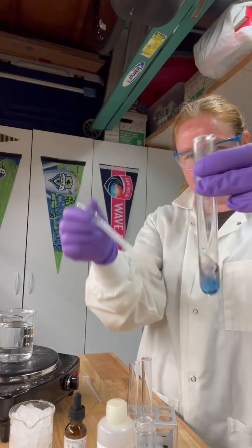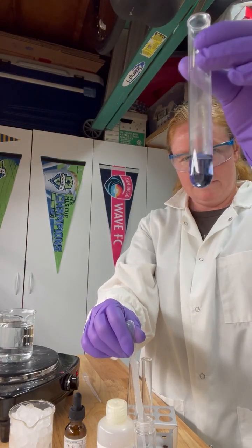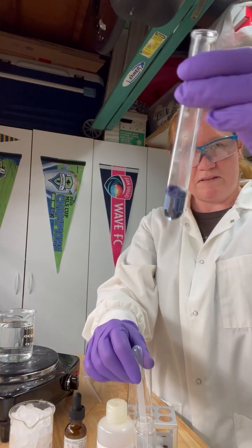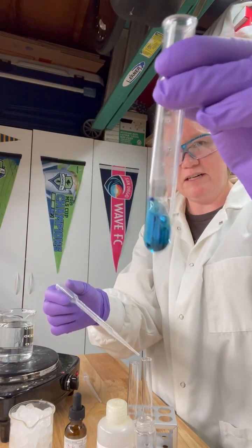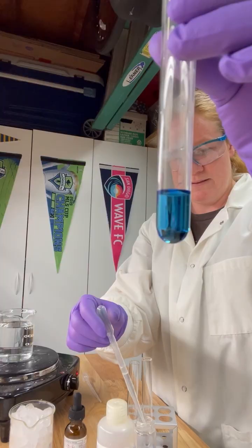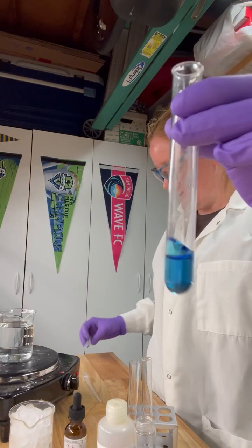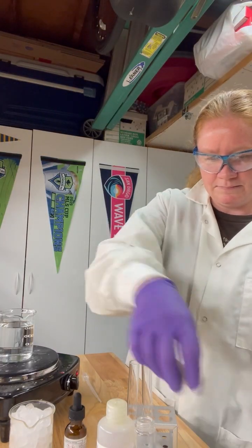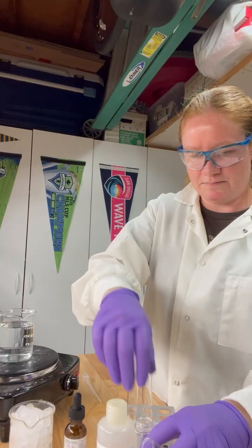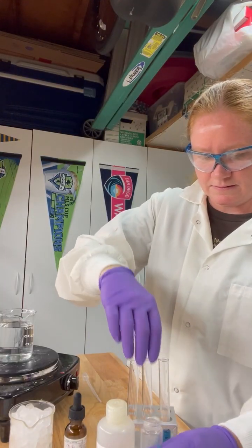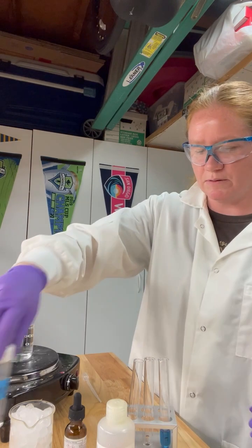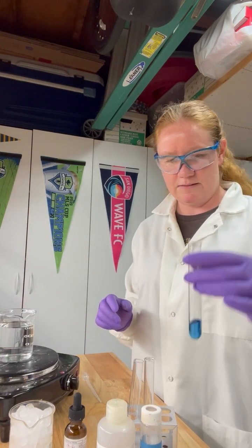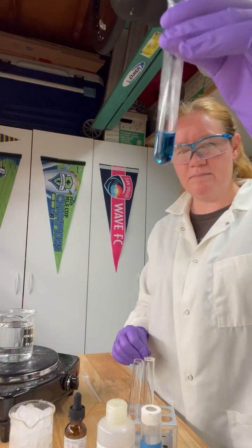All right. Got some good blue. There's a little bit of purplish color going on, which means I've got a mix of both. So I'm going to add a little bit more chloride. There we go. Now we've got a really good blue color. All right, so now we have shifted our equilibrium to the product side.